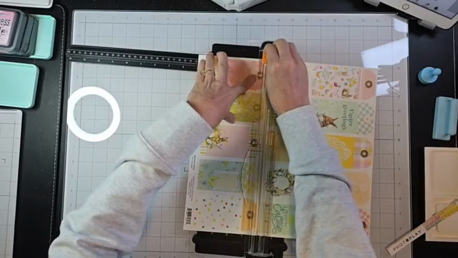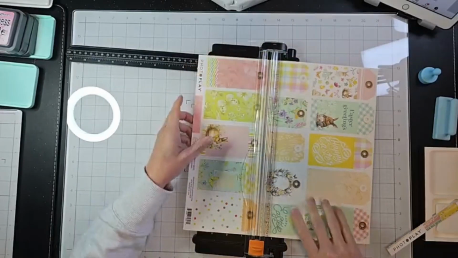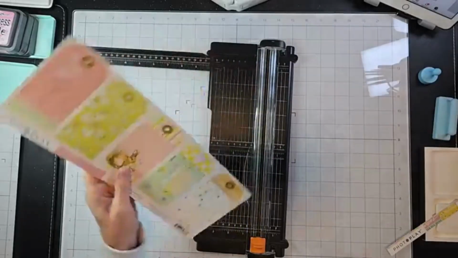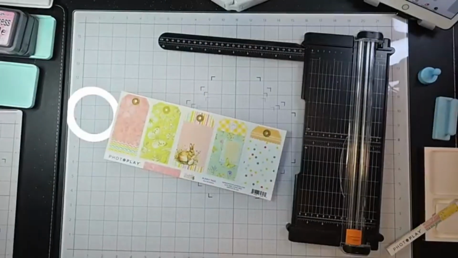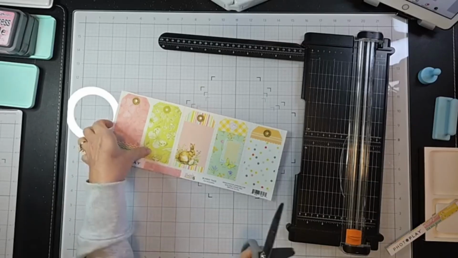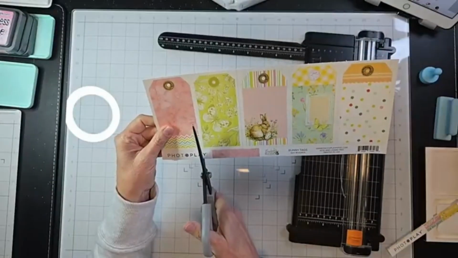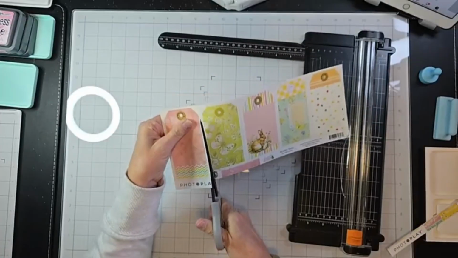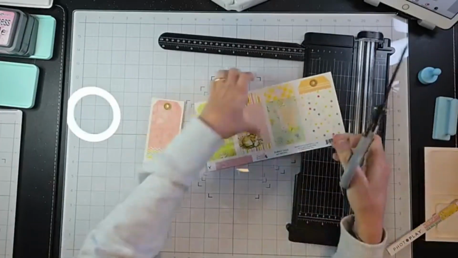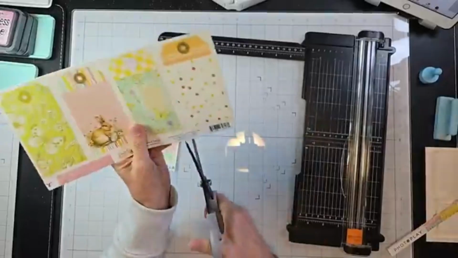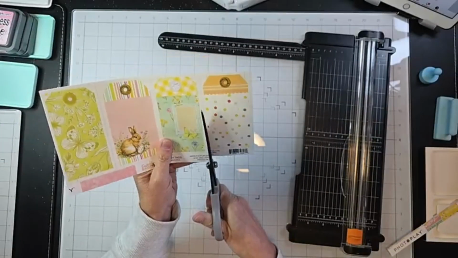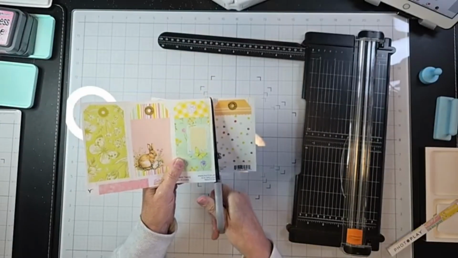Okay. And then just with my scissors, I'm going to cut out the 2 tags I need. So this one and this one.